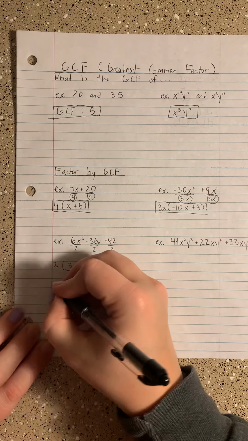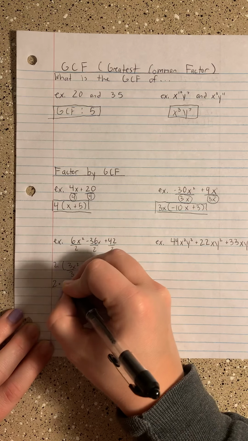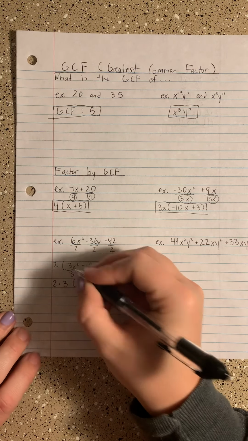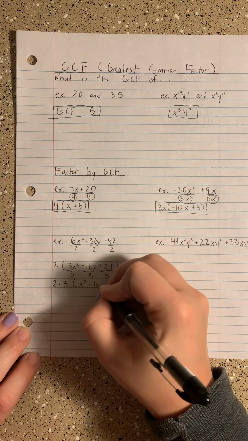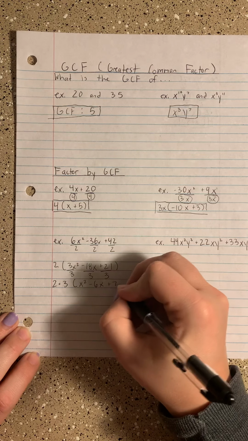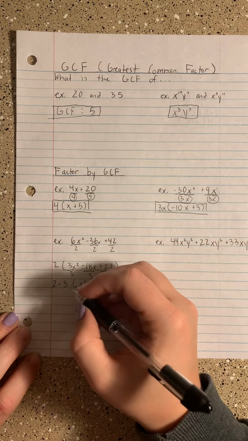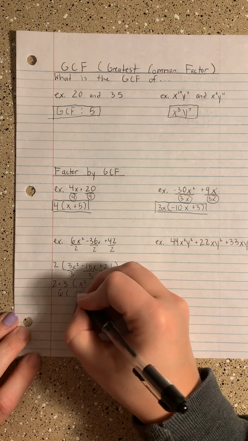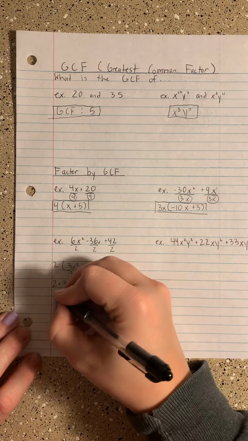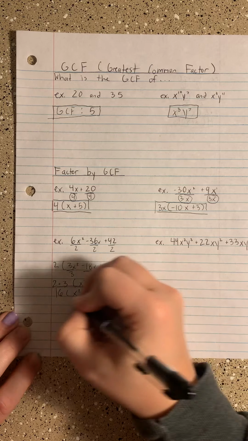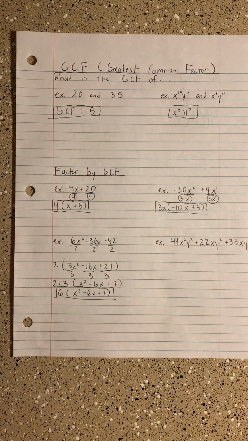Okay, so now I want to take a 3 out. So I've got 2 times 3 now. And left inside my parentheses is an x squared, this is a negative 6x, and this is a plus 7. You want to take the 2 times 3, which is 6. 6(x squared minus 6x plus 7). And there is my final answer.